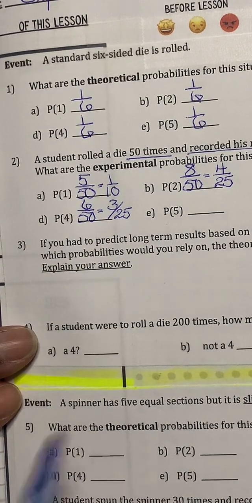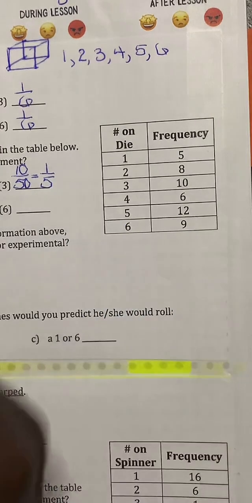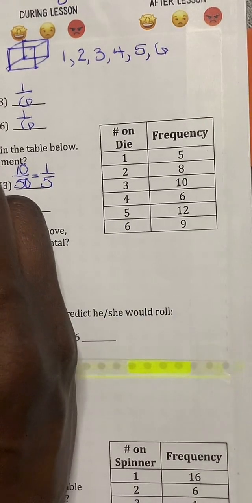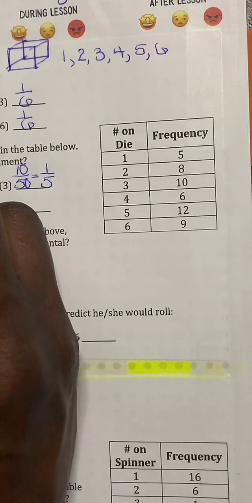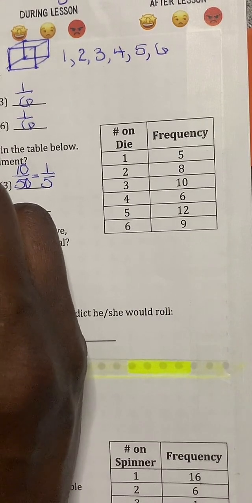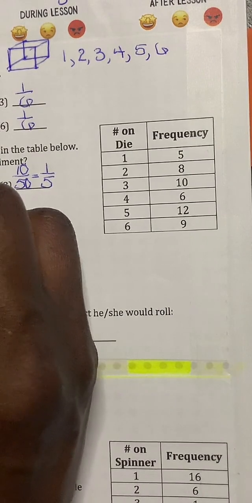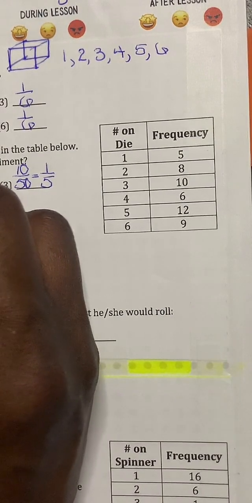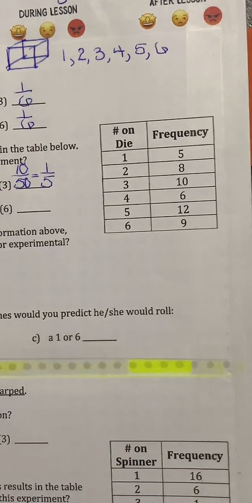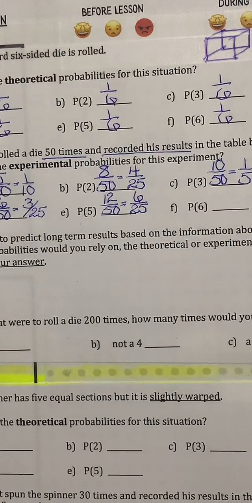Okay, so the probability of getting a 5 will be my 12, so we're looking at 12/50. And 12/50 reduced by 2, divisible by 2, I should say, will give me 6/25. Good.